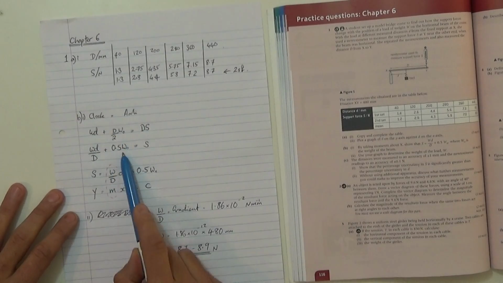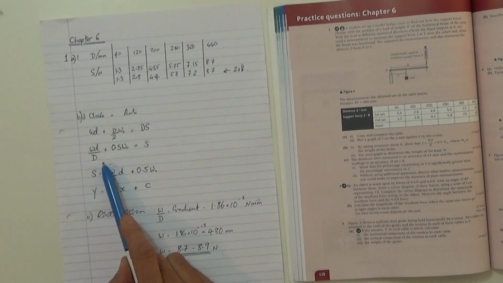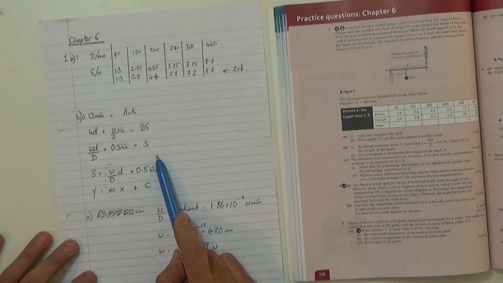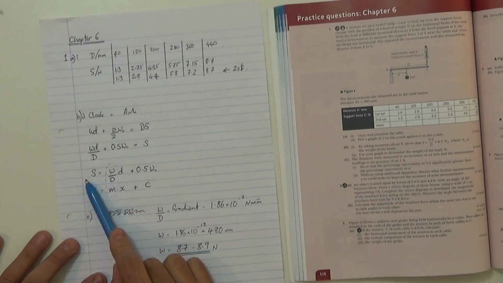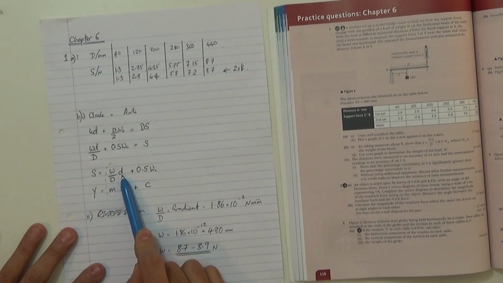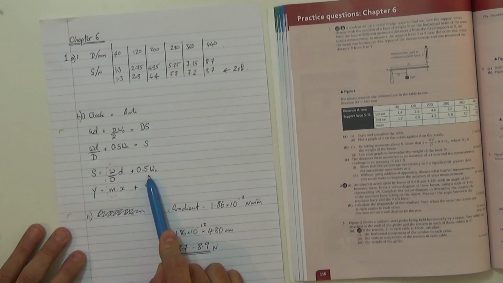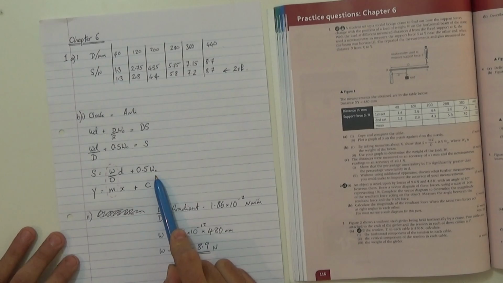We get rid of the D basically there. And then this gets divided by D. Now you're thinking, where's this all going? But I'm just getting to what it wants here. Once we do that, rearrange this, make S the subject: W over D times big D plus 0.5 W0. And that's basically all it wants you to do.